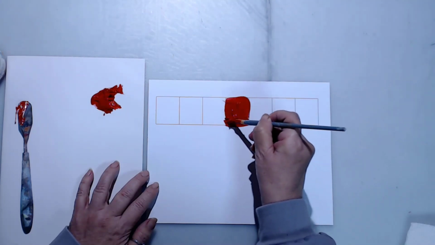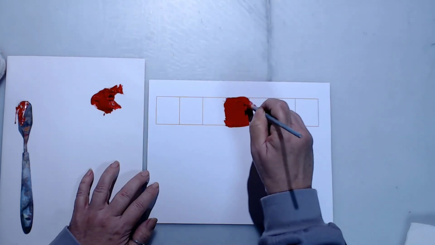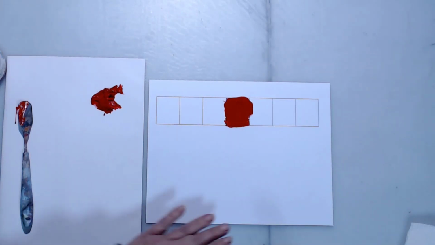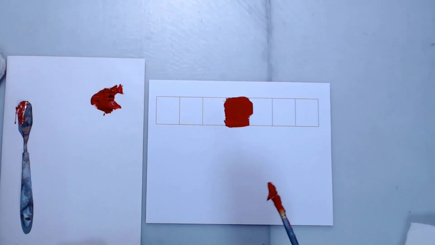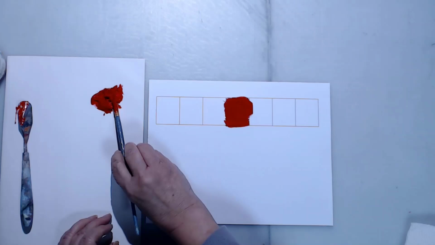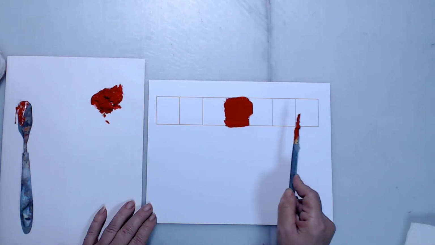This is a Golden's. It's just a regular, thicker body, and I'm not neat in the scale at all. So the value scale, let's say this is 1, 2, 3, 4, 5, 6, 7.